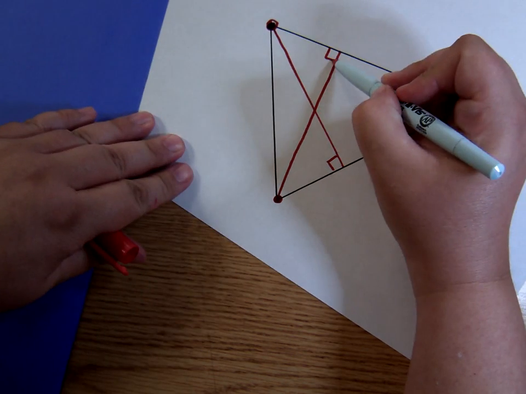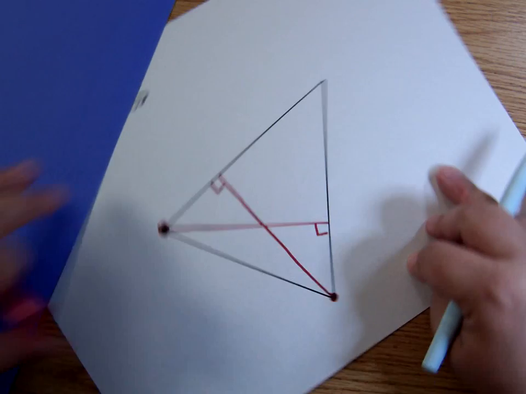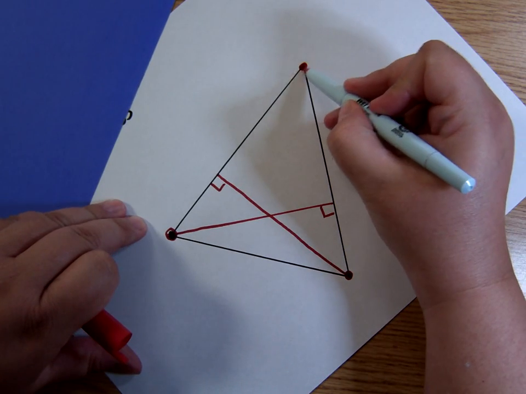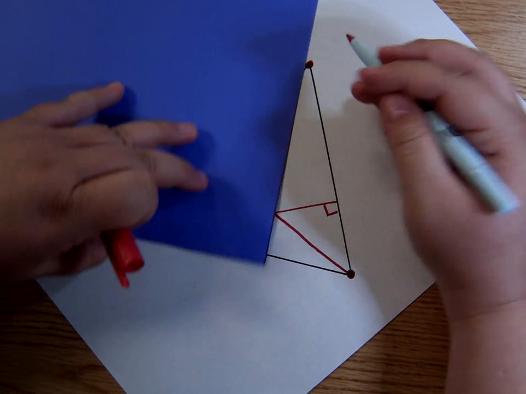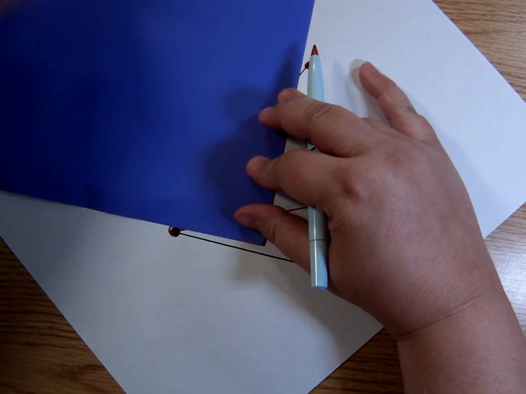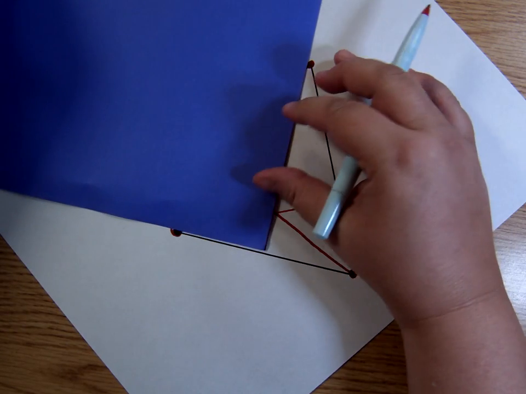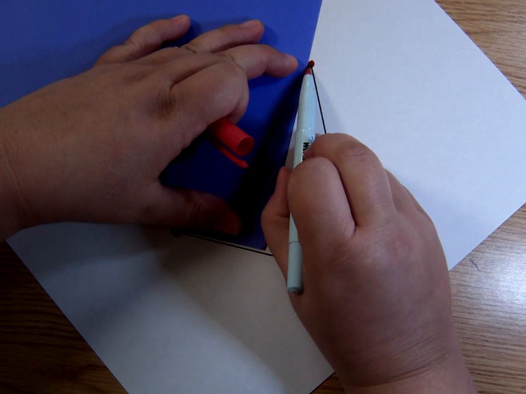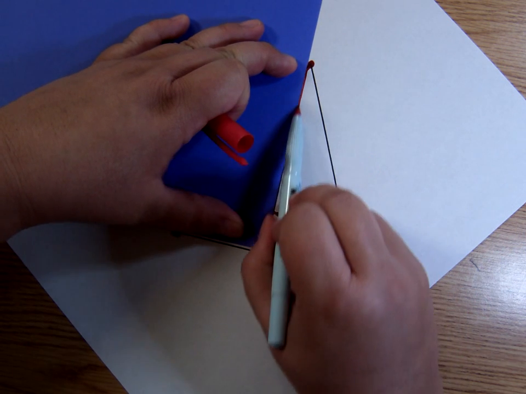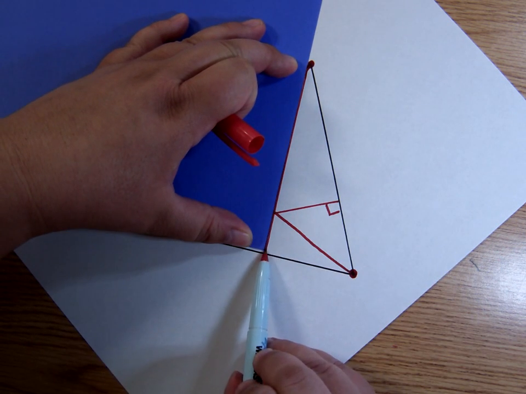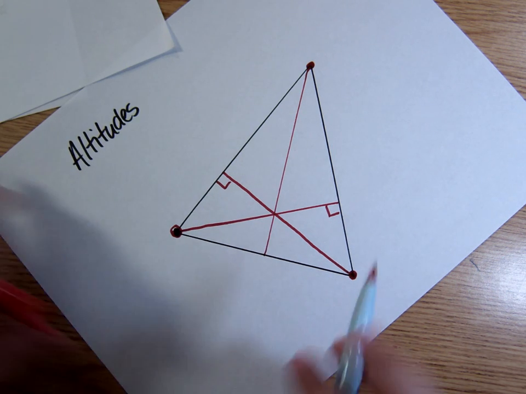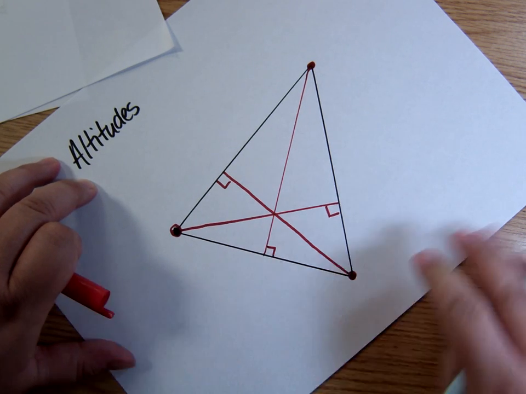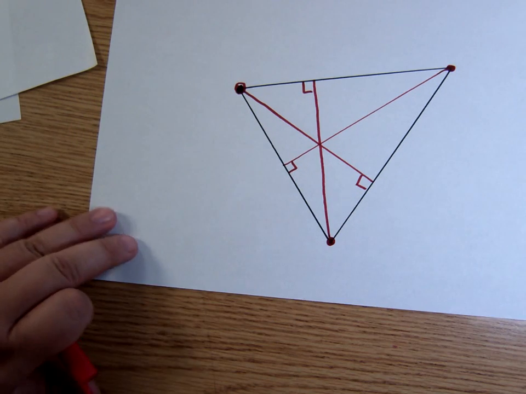And last but not least, I'm going to go from that vertex and make it a right angle. And there we go. And those are my altitudes.